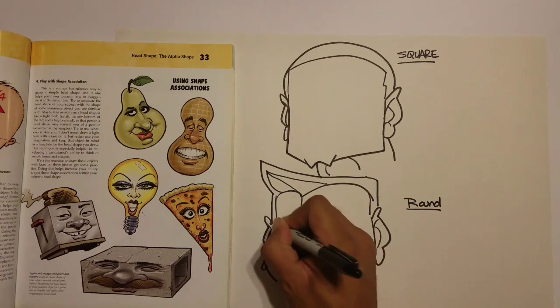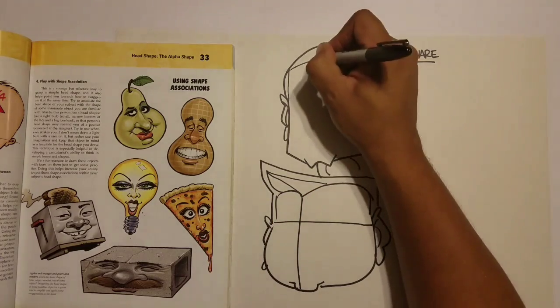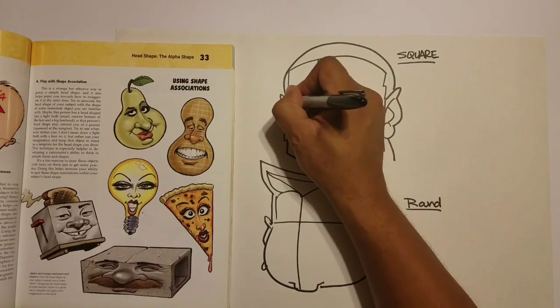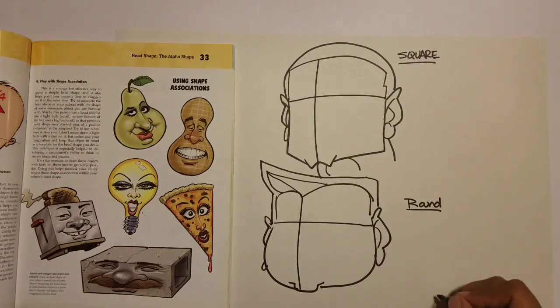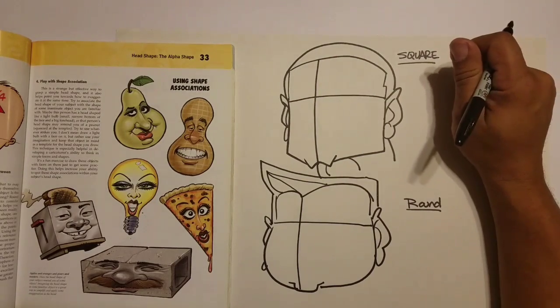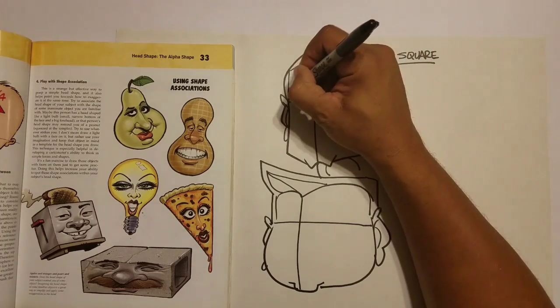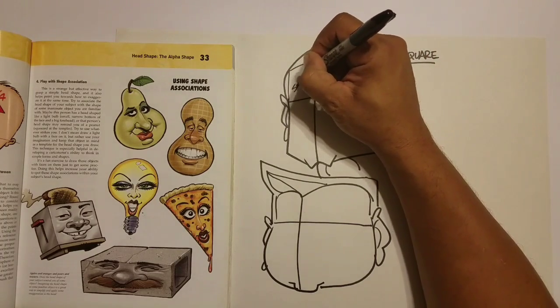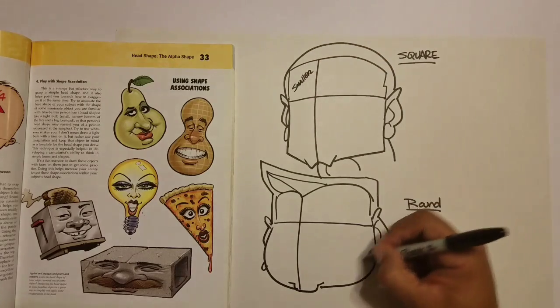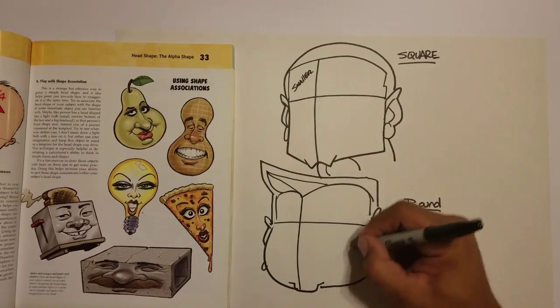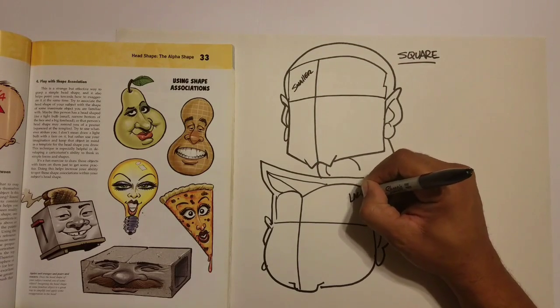So we'll put like a little crosshair here, and it kind of shows you where your features are going to be. Everything to this side of the line is going to obviously be smaller, and on this side it's going to be larger.